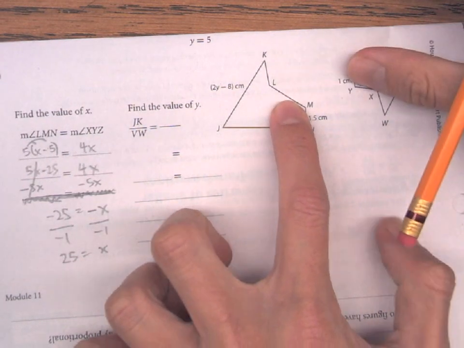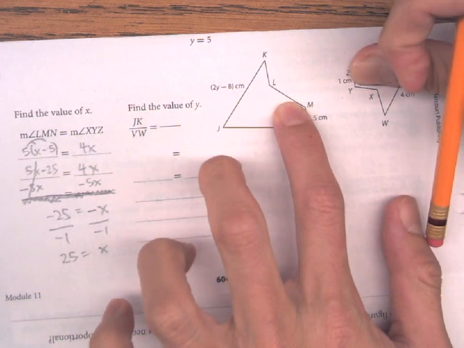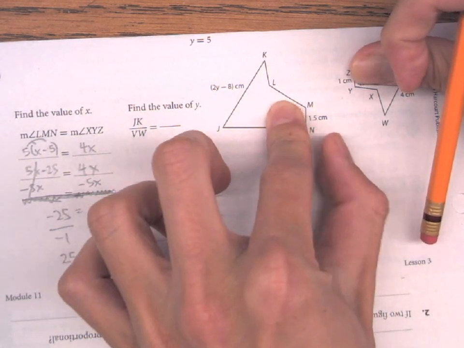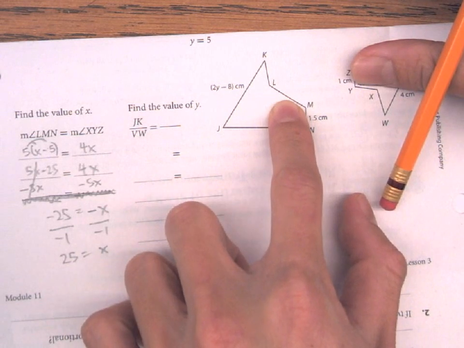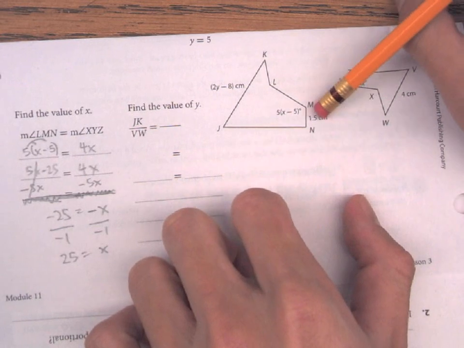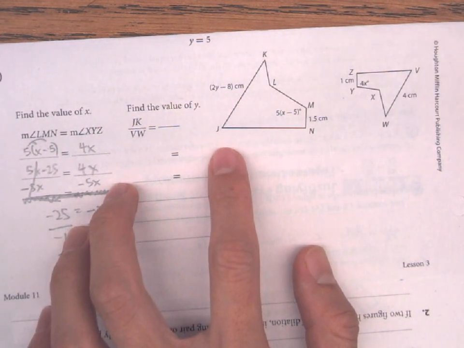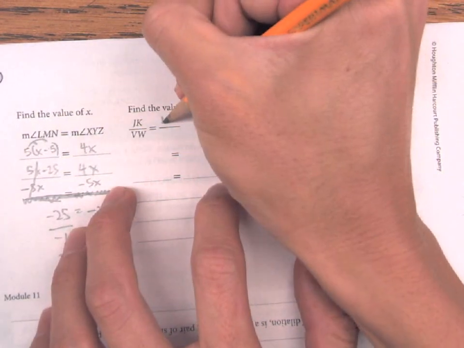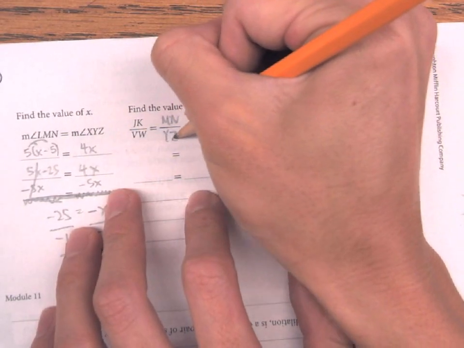These are angles, so we're not going to worry about that. The only ones we're going to worry about are the sides. So from here, I can use this 1.5, and these sides are going to be proportional. JK is proportional to VW, and MN is going to be proportional to YZ.